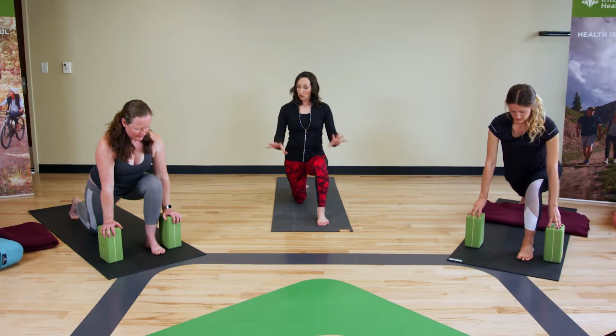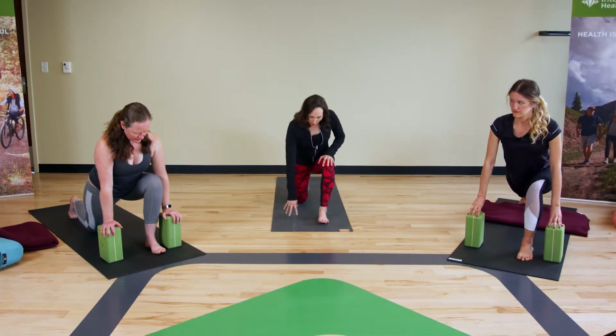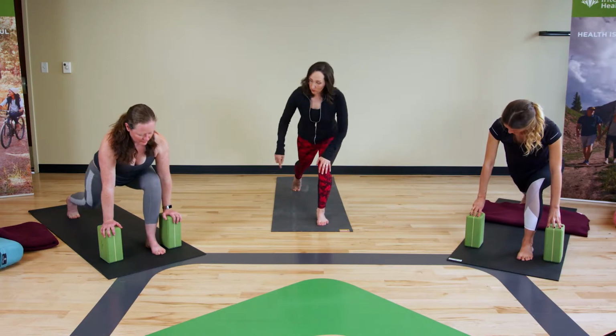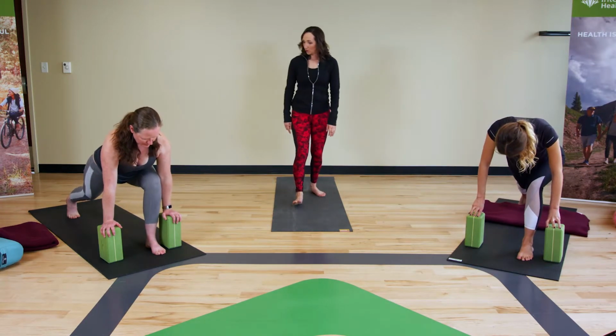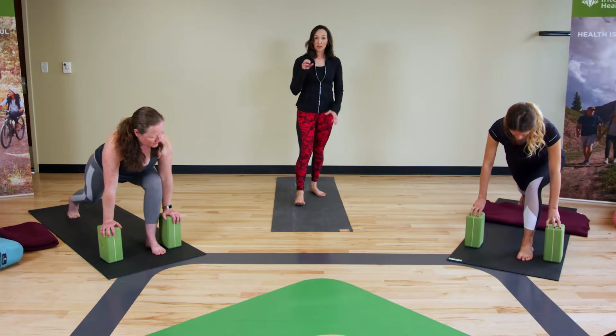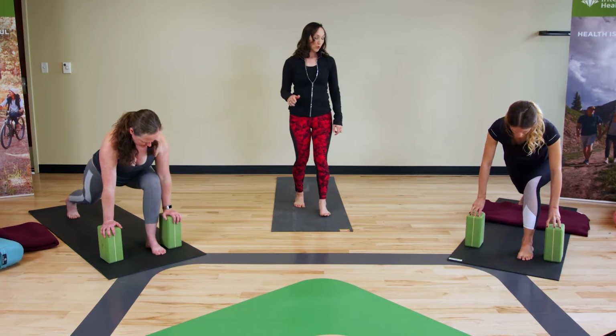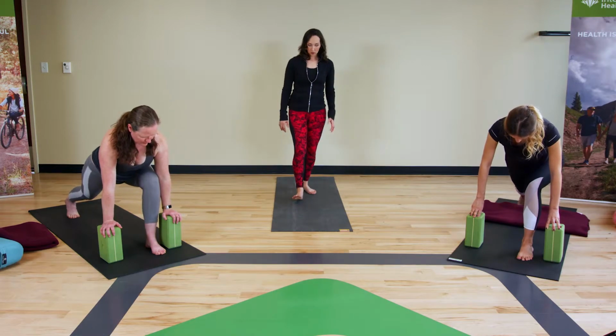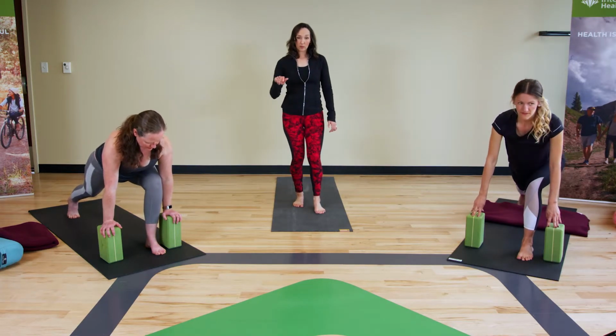Good. So using the blocks to support you, we're going to add a little bit of pumping in the back leg. So go ahead and push up and down. So the knee is going to stay the same angle in the knee. We're just moving all through toes and the ankle. Now what I want you to do, we're going to push off a little bit.